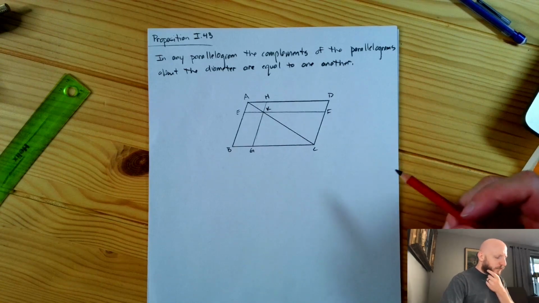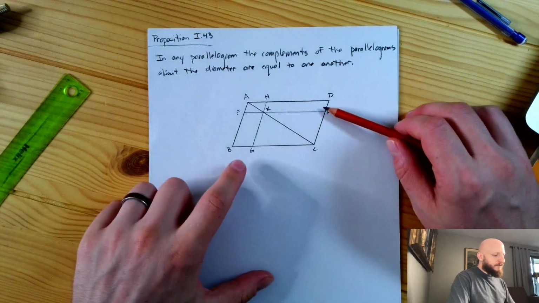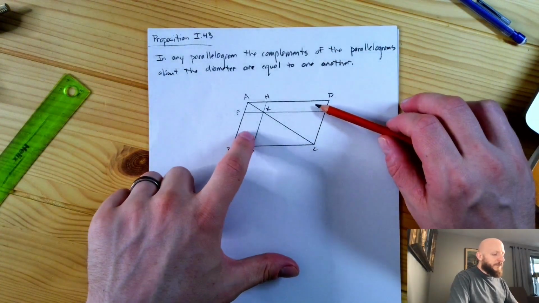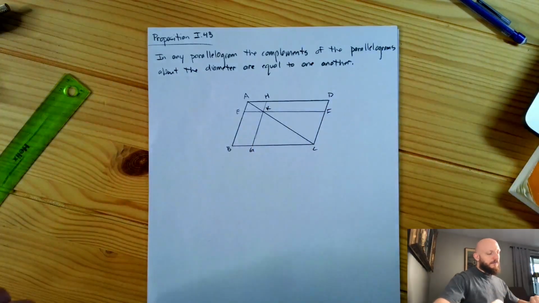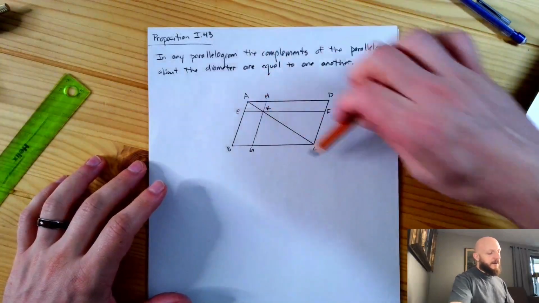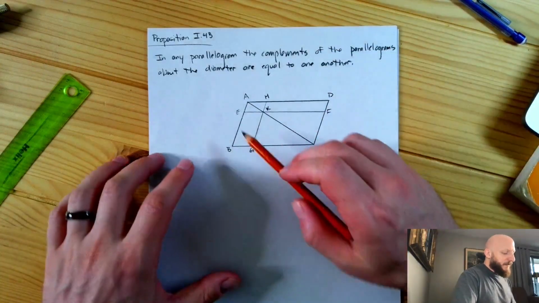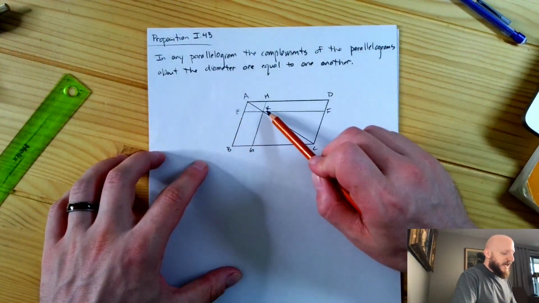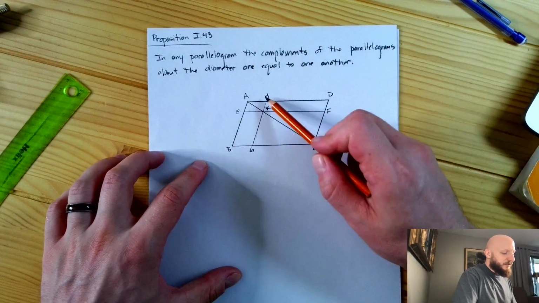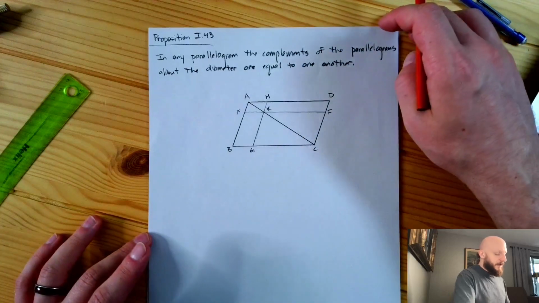All right, so the claim here, what we mean by the complements are these two full parallelograms that are hinging off of the bisector, the diameter, AC. So the claim is that EBGK is equal to HKFD. That's what we want to prove.